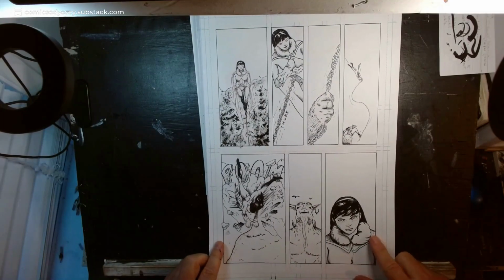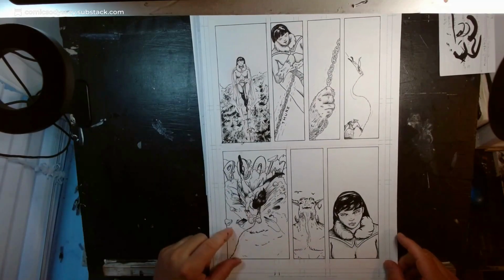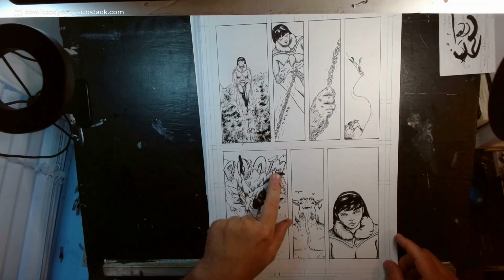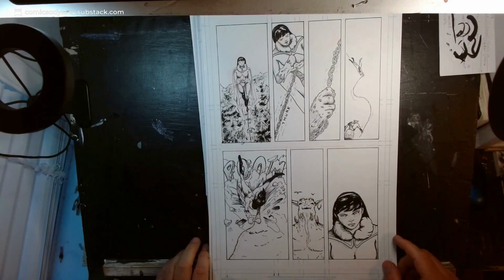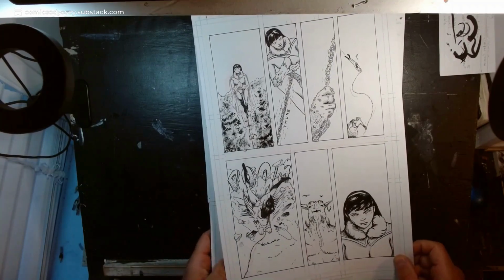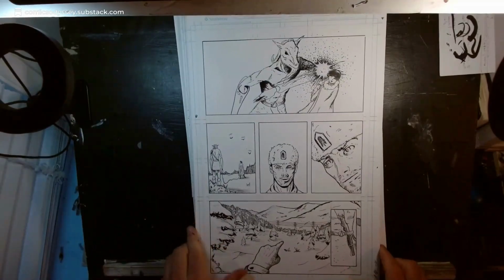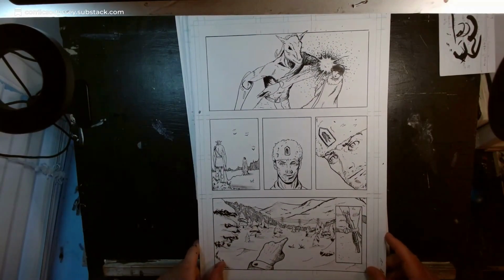I like how this expression turned out here, and I do like this panel here. It's not a perfect panel, but with the embedded sound effect, this whole page I think turned out pretty good. So here we're establishing that that's it.